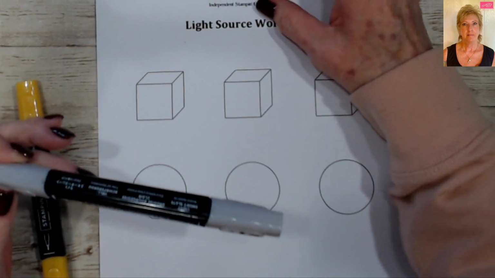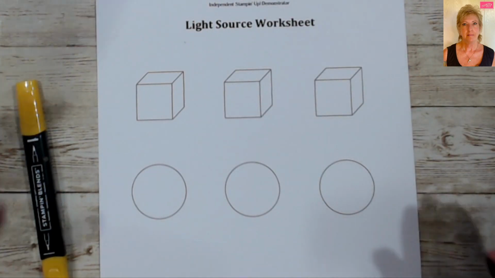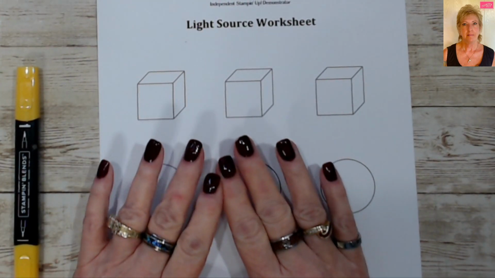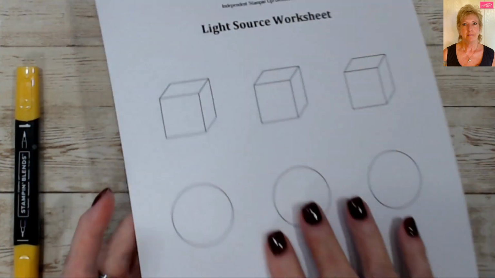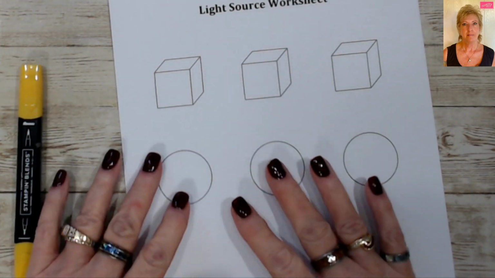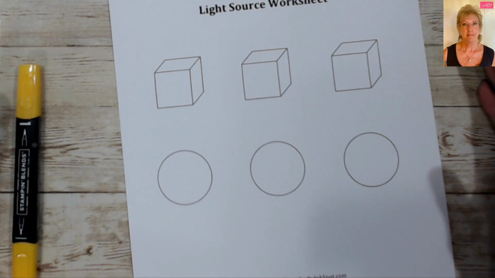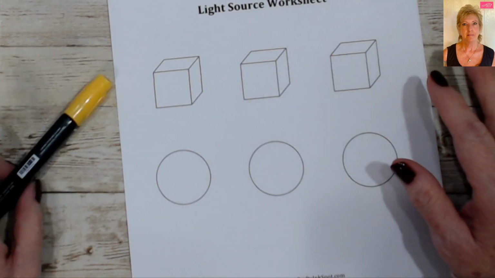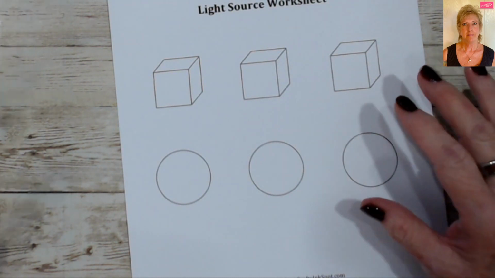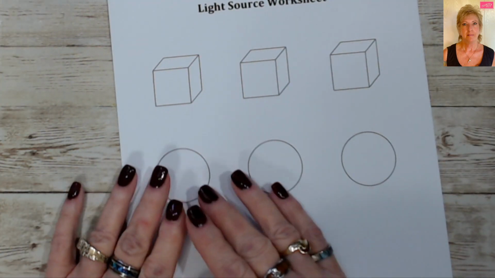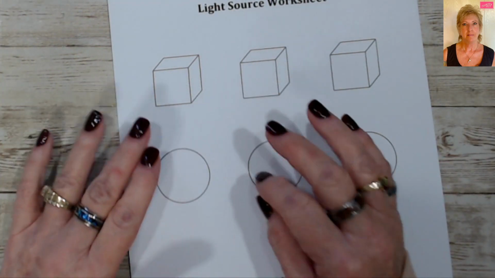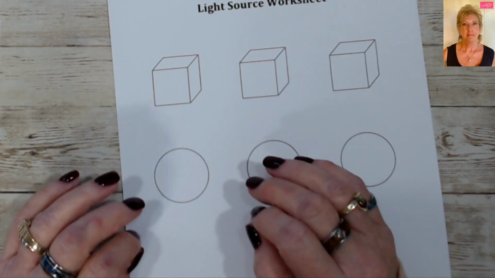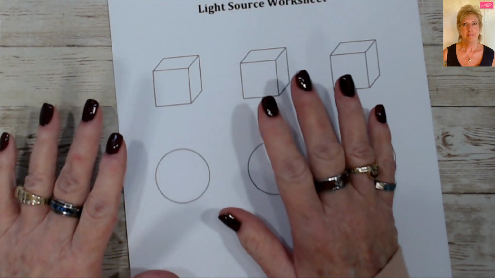Now, I also want to discuss when you are coloring. A lot of people just lay their sheet on top of their grid sheet, their paper. That's okay, but I have found that working with alcohol markers, the wetter it stays, the better it blends.